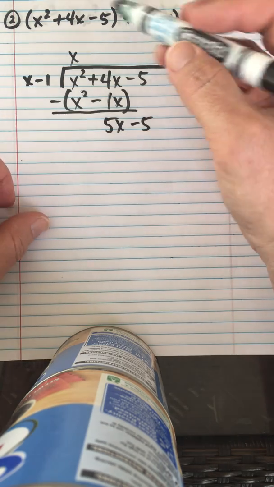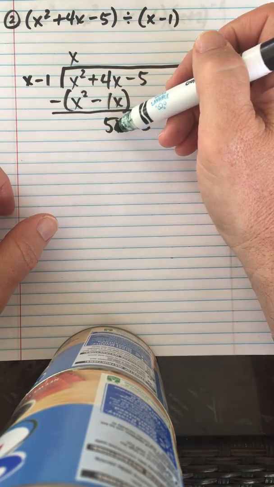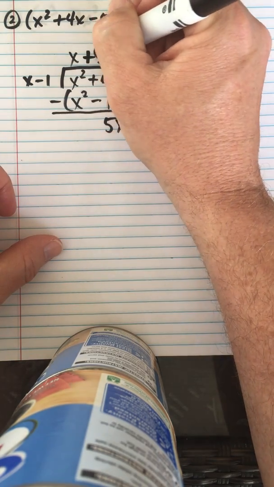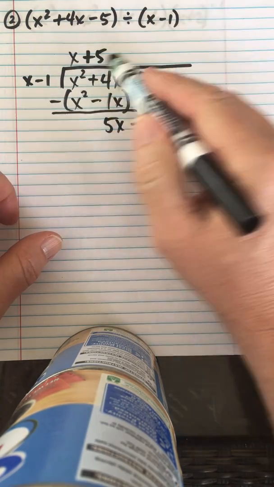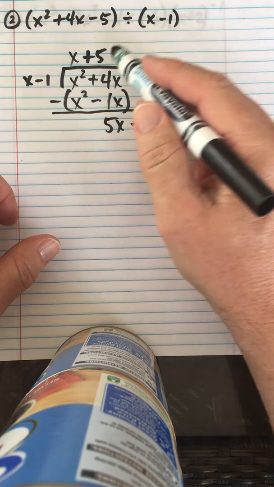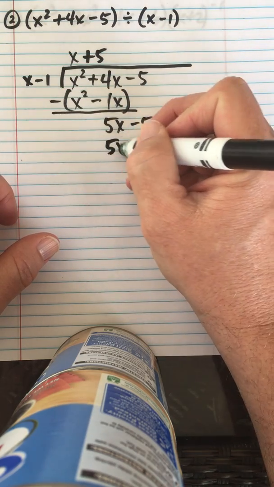Then start the process over. What do you multiply by x to give you 5x? That'd be a positive 5. Make sure you separate that with a plus sign because we're dealing with polynomials. That'd be 5 times x is 5x.